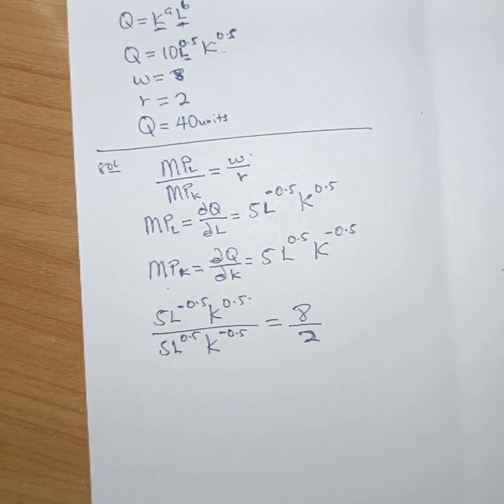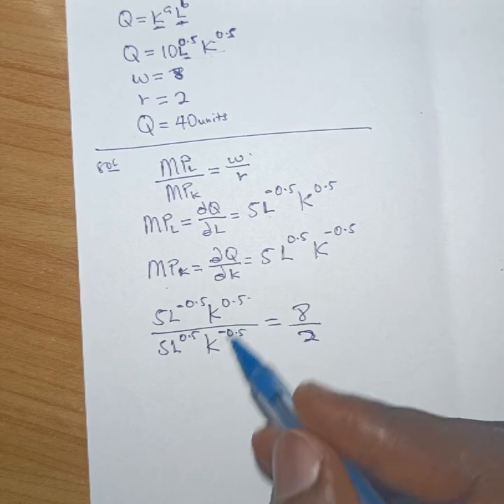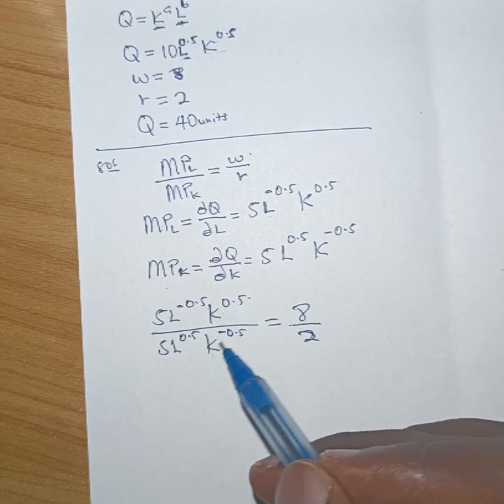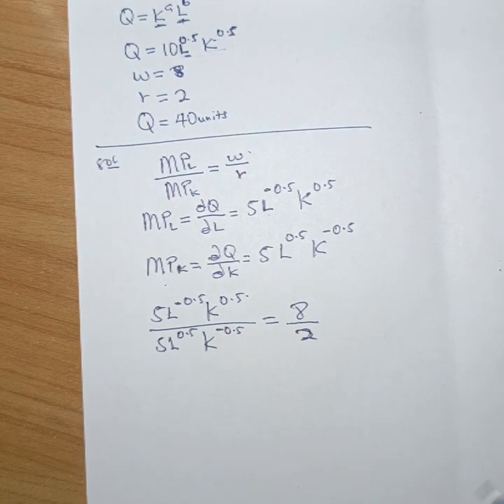Now that we've gotten here, the next thing is that we have to divide this over this. But remember, the rules of indices will apply over here. So if you've forgotten your maths, then you have to go back and learn.